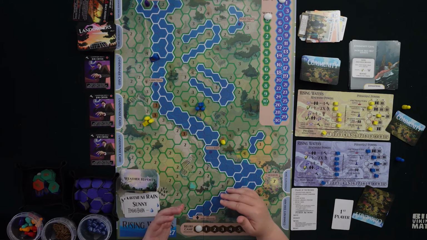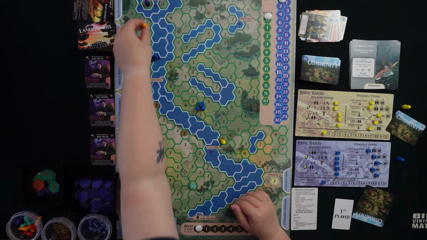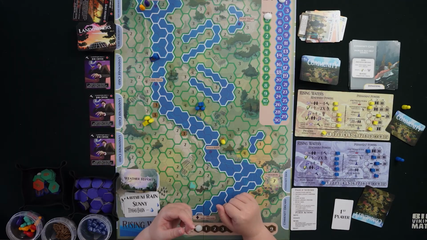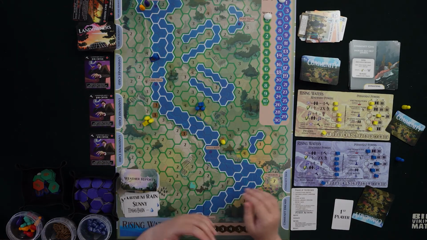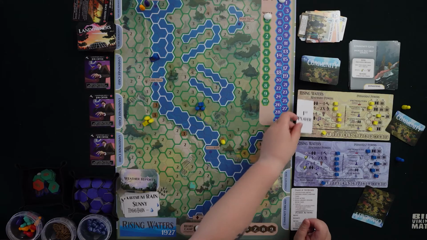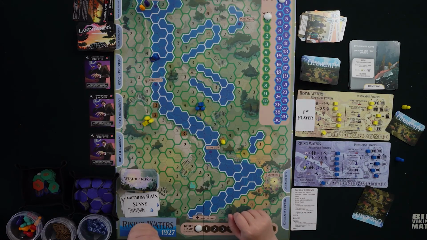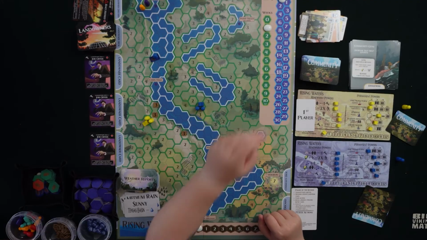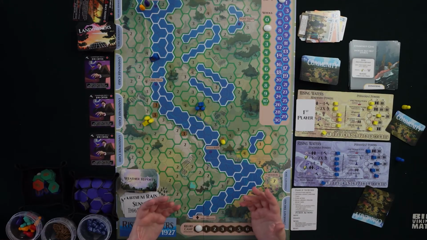Then you're going to clean up, and you are going to add a survivor pawn to Mound's Landing so they can really pile up over here. You're going to rotate the first player marker. So if blue went first this time, then yellow will go first next time. You're going to add 1 to the weak track. And you're going to draw your hand of community cards back up to 5.